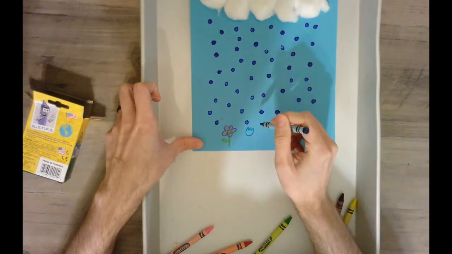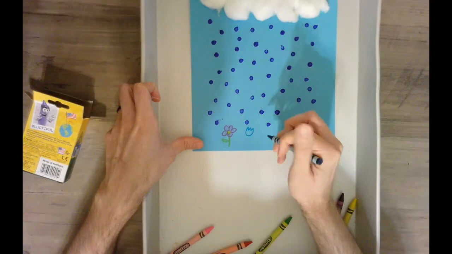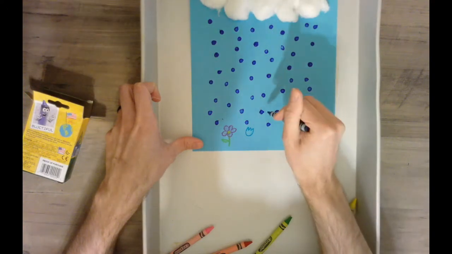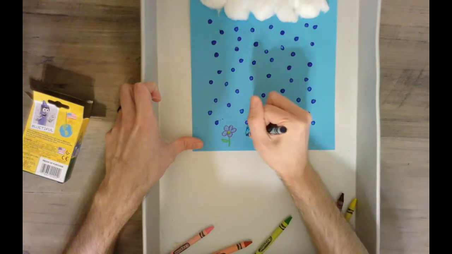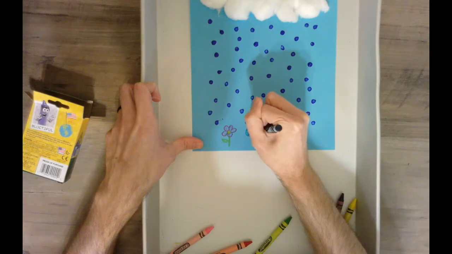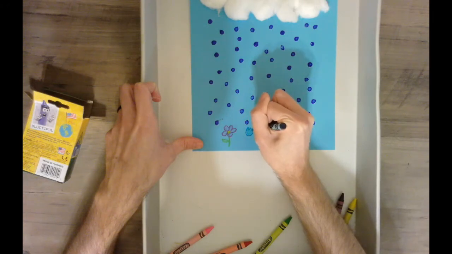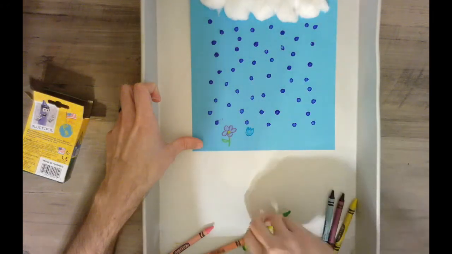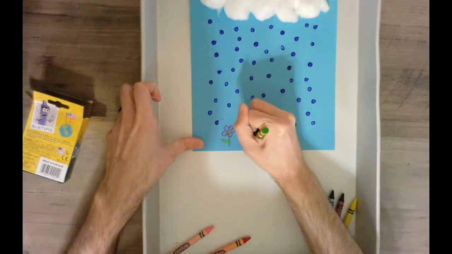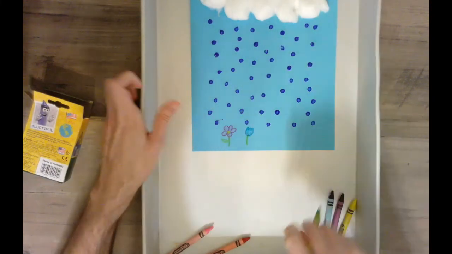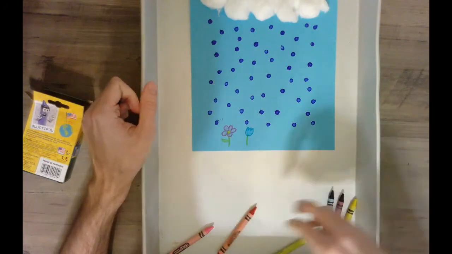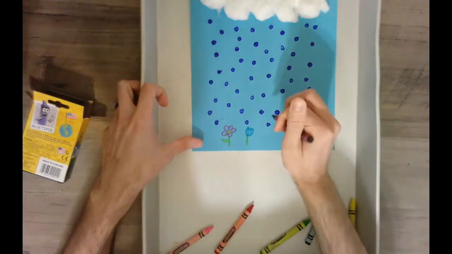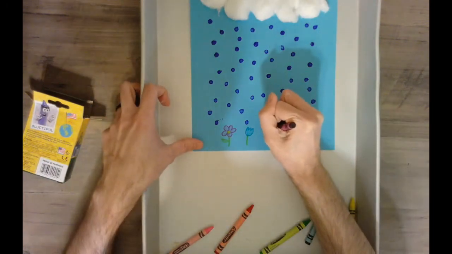So see, this is even a different shade of blue, so it's adding more value to the paper. It's not as dark as our rain droplets, but it's a little bit darker than the background. So outlining it, I'm going to press down and use hard pressure, and then coloring it in, I'm going to use soft pressure. Then I'm going to add my stem. Let's go over a little bit, and let's just add a pattern of blue and purple flowers.